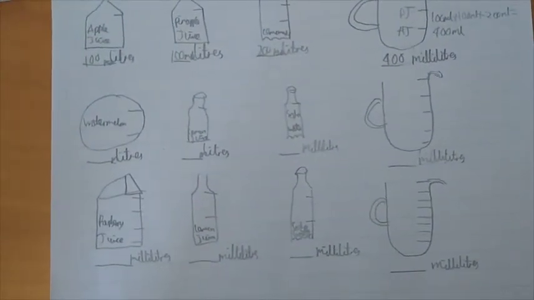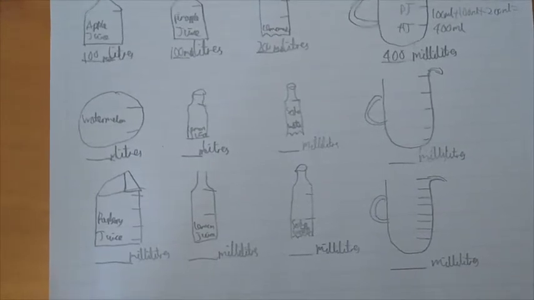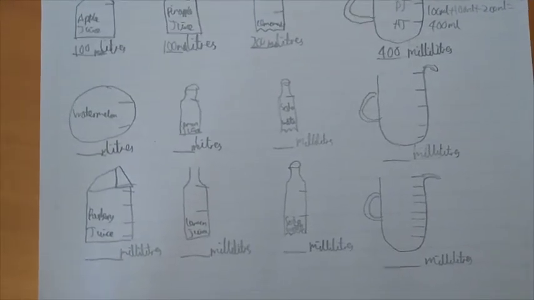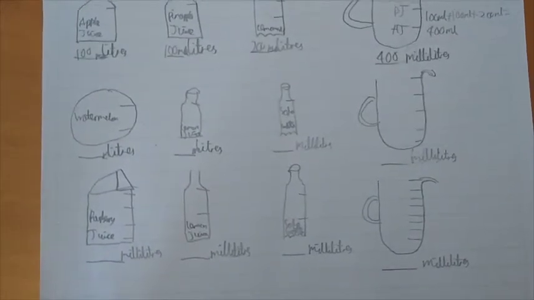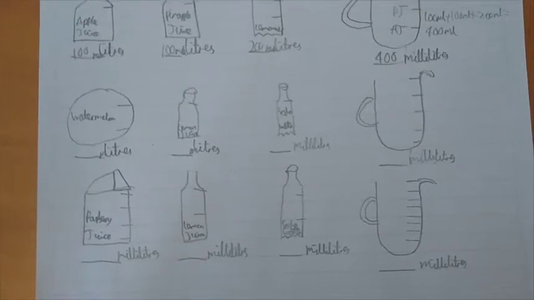So have a go at seeing how many millilitres the ingredients and what the final product in the jug is for the next two mocktail recipes I've put in front of you. Please pause the video here whilst you do so.